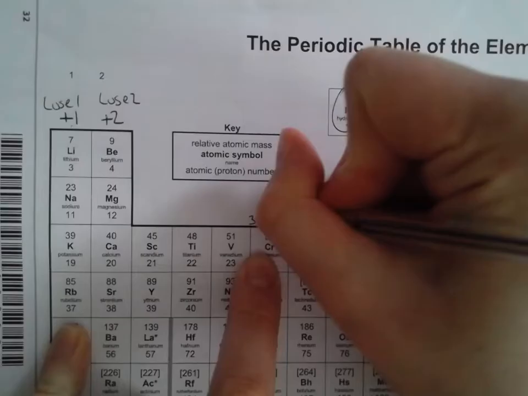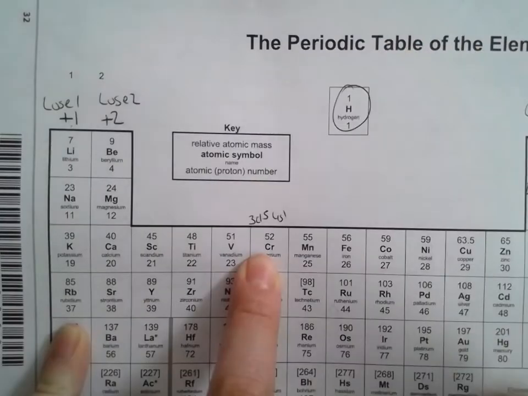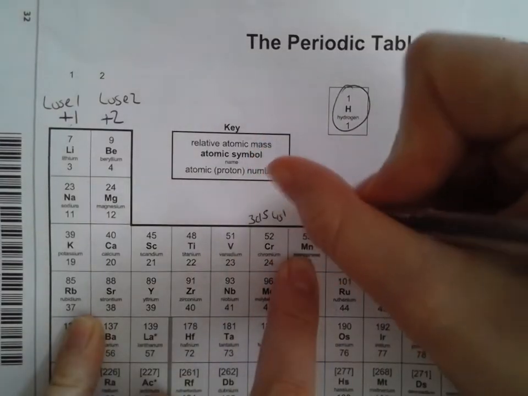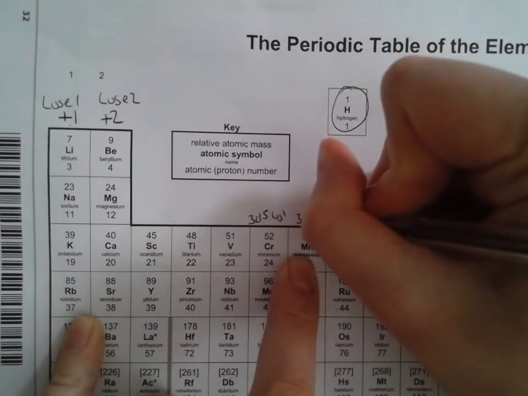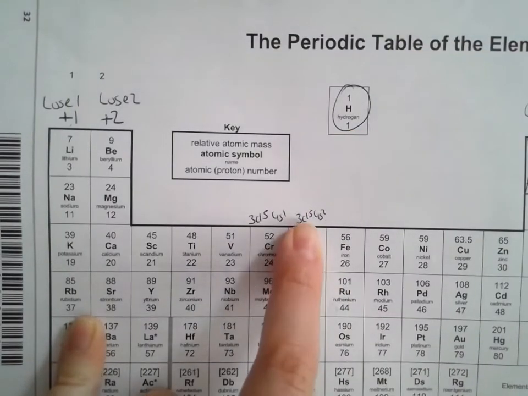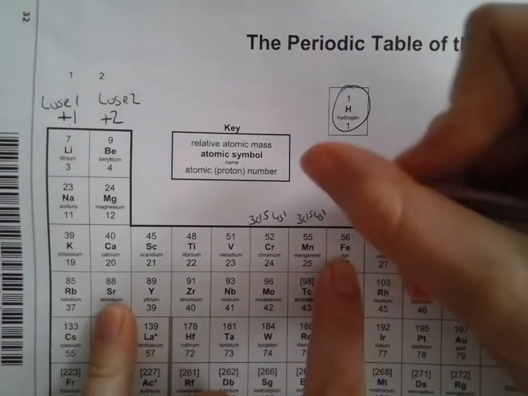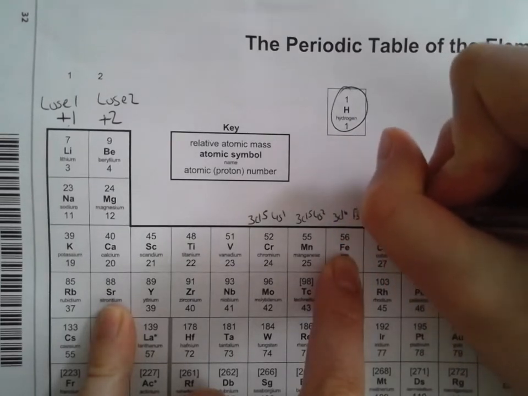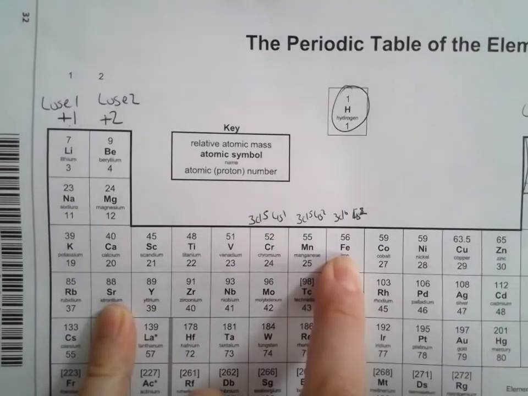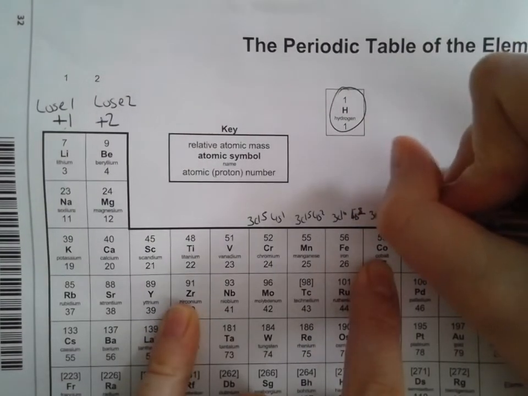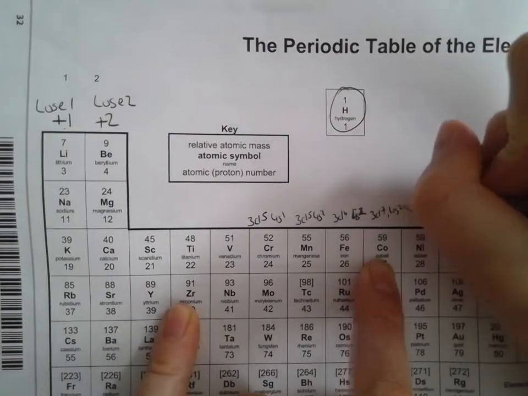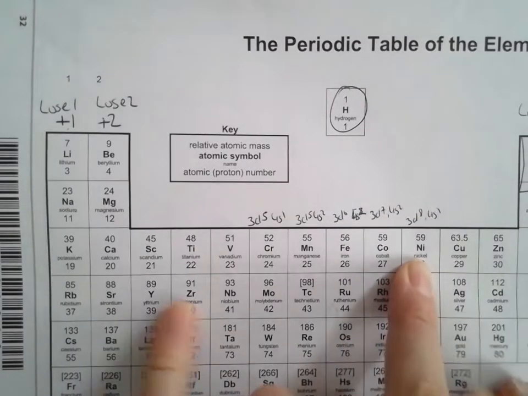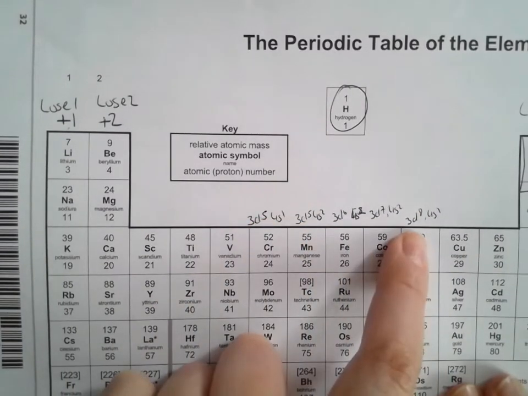So chromium, we said here, was 3d5, 4s1. When you move on to manganese, it goes to 3d5, 4s2. So that s orbital becomes full again. Then you move into iron, you're going to have 3d6, 4s2. Cobalt is going to be 3d7, 4s2. Nickel is going to be 3d8, 4s2. So all of those electrons are just filling into your d orbitals.